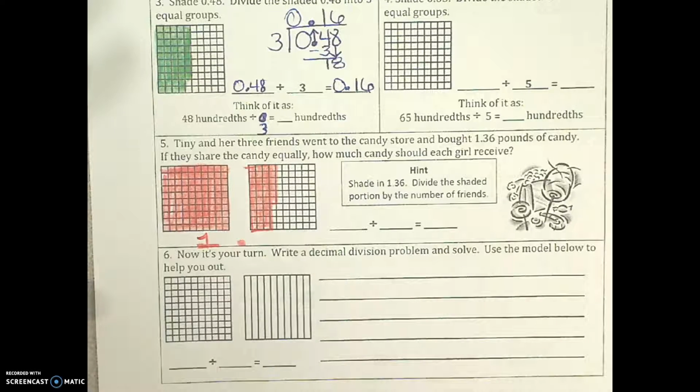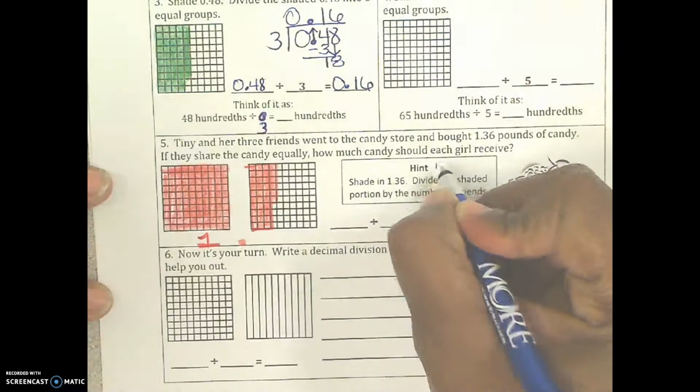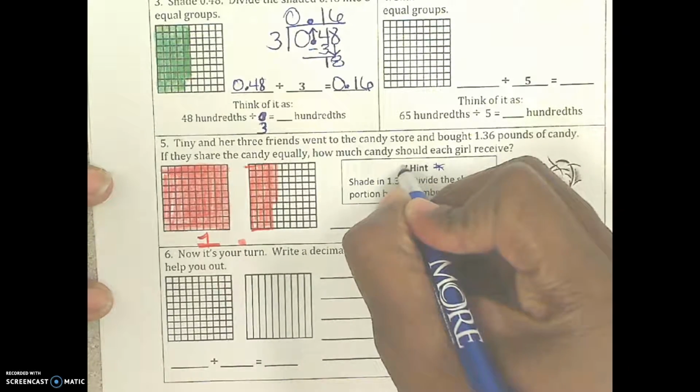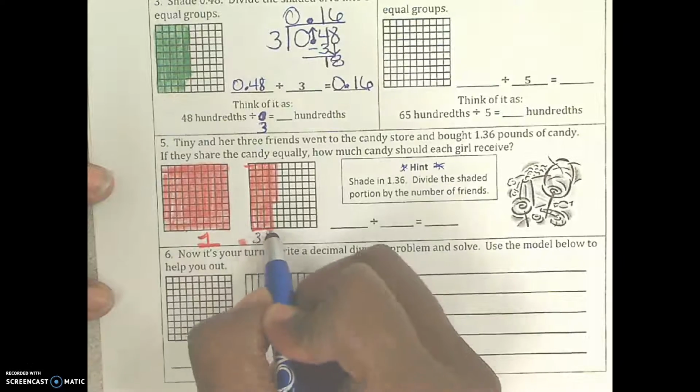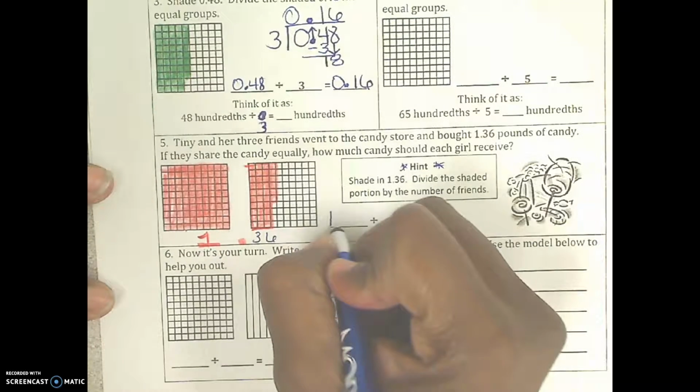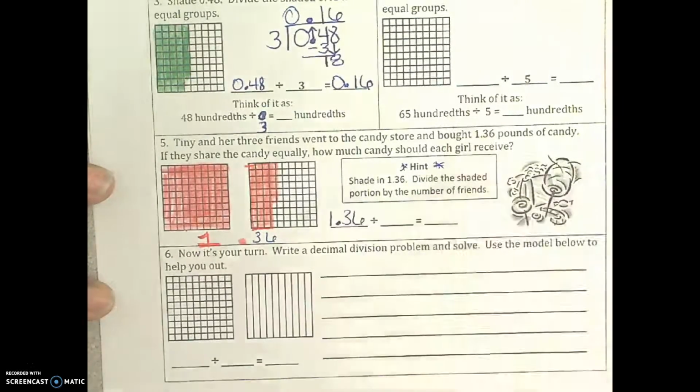Tiny and her 3 friends went to the candy store and bought 1.3600 pounds of candy. If they share the candy equally, how much candy should each girl receive? Well, notice on here, it gives you a hint. Shade in 1.3600. Well, we did that in class. 1 whole and 10, 20, 30 600s. So 1.3600 is what they started out with.